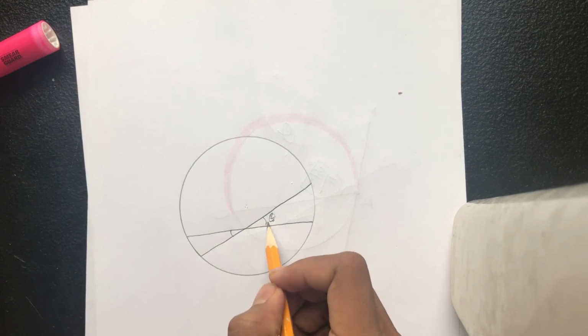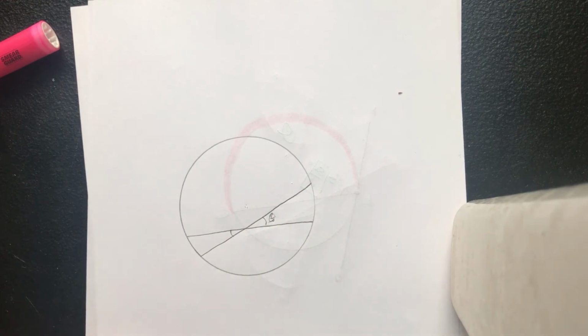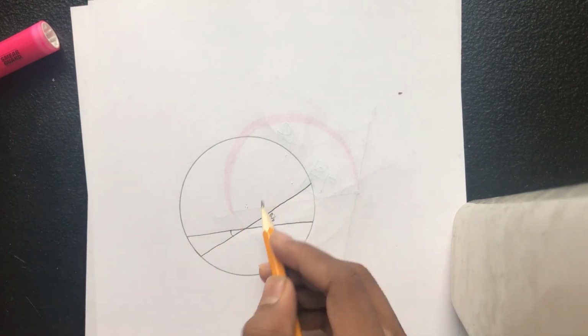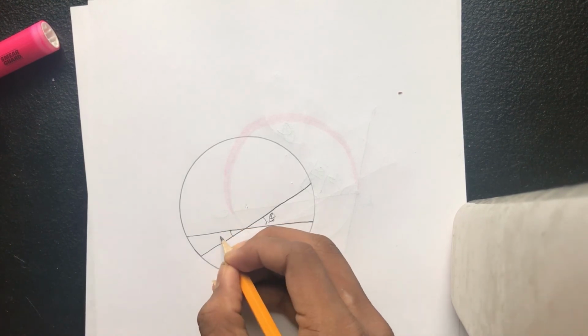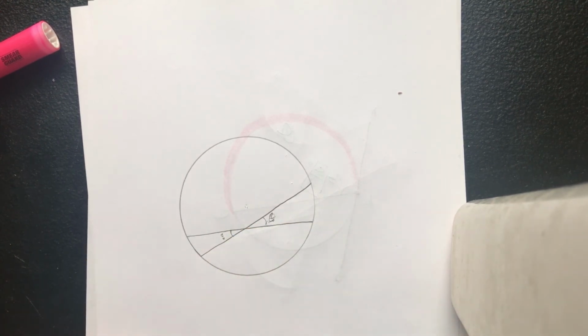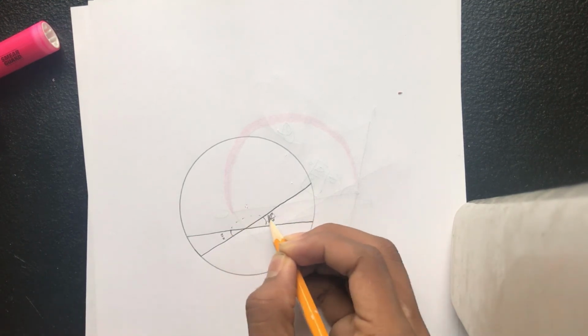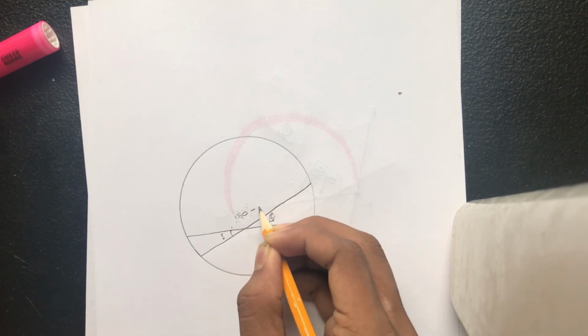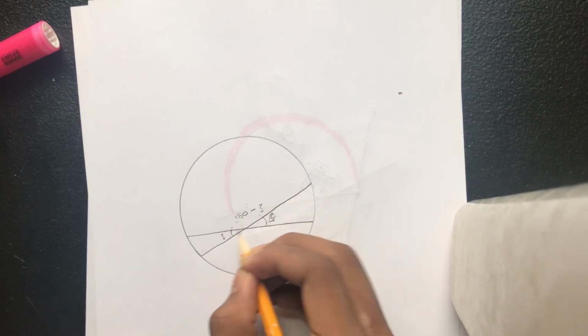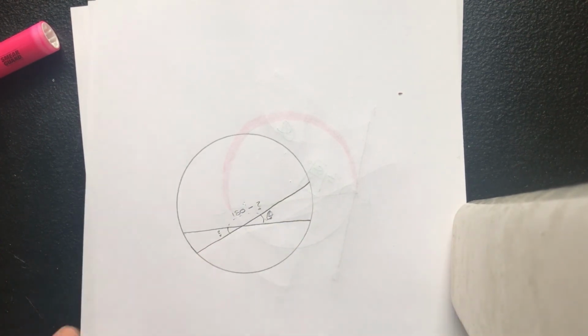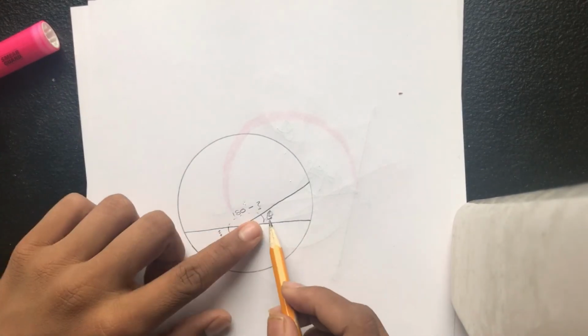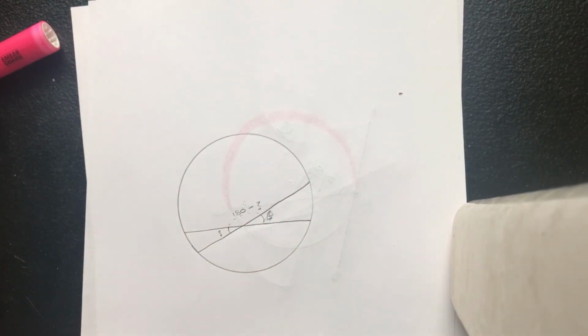Well, first of all, we know that since these are vertical angles, this angle will have the same measure. But that doesn't really help us, does it? Well, what if we said this angle had a measurement of 180 minus whatever these angles were? Well, that doesn't help either. We just need to find out what this angle is, first of all.